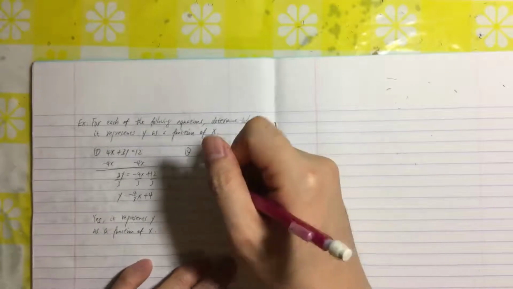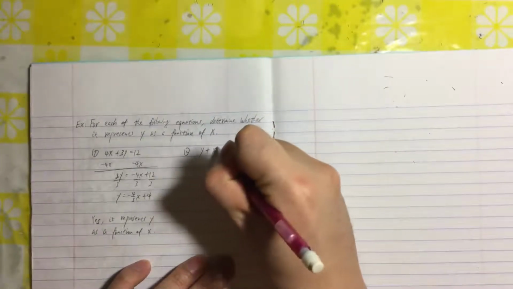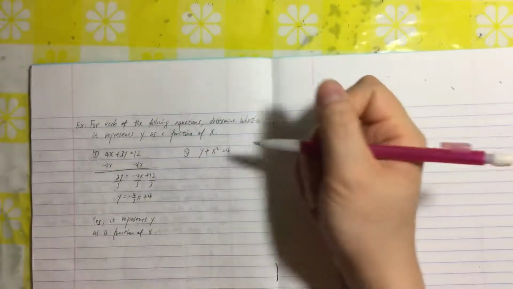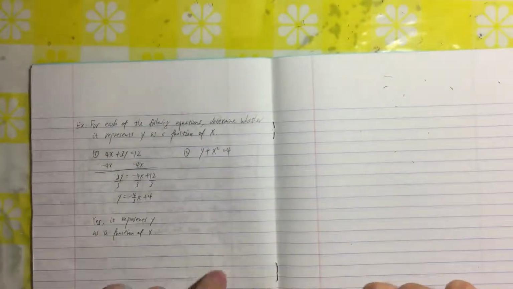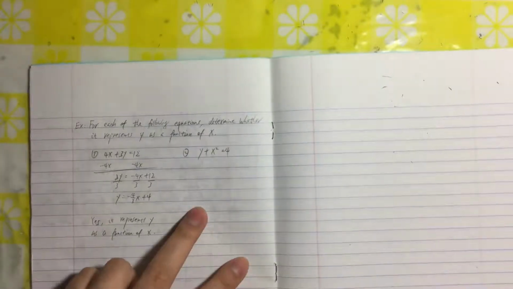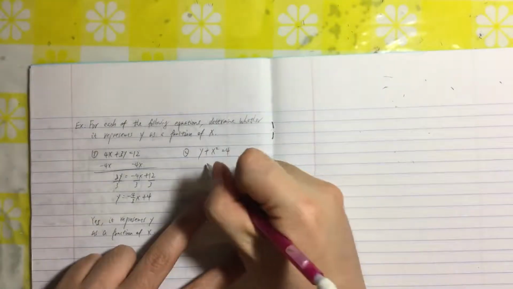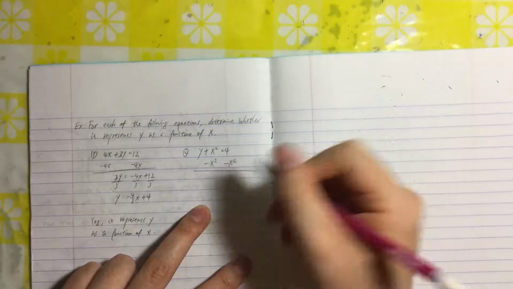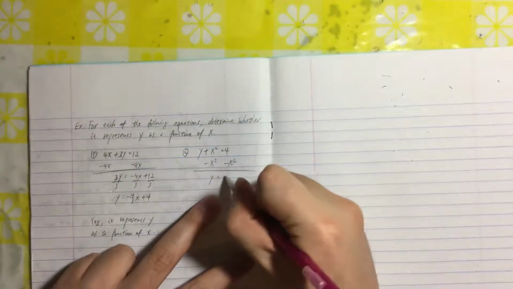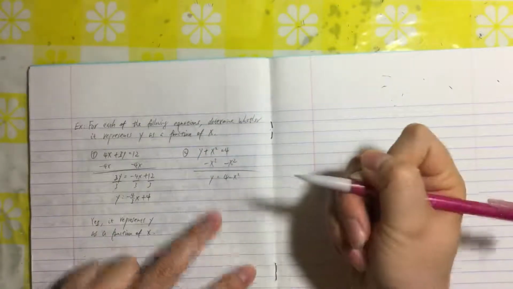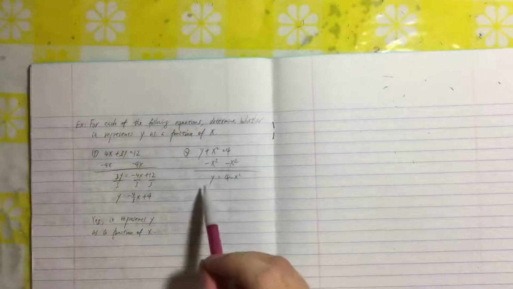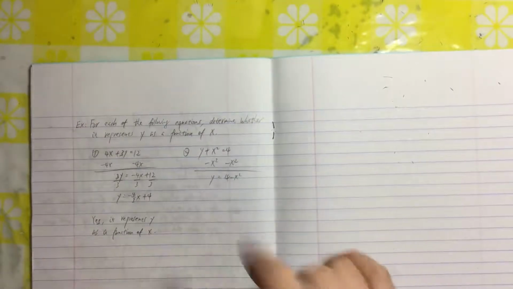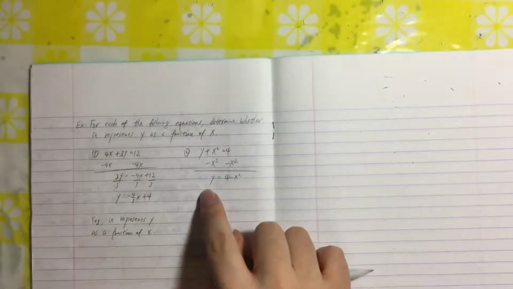Next example, y plus x squared equals 4. Does this equation represent y as a function of x? Let's try to solve this equation for y. I can subtract x squared from both sides, and I get y equal to 4 minus x squared. If we are able to isolate y, that means for every x value, there's a corresponding y.